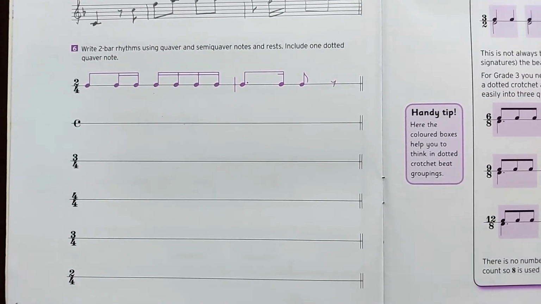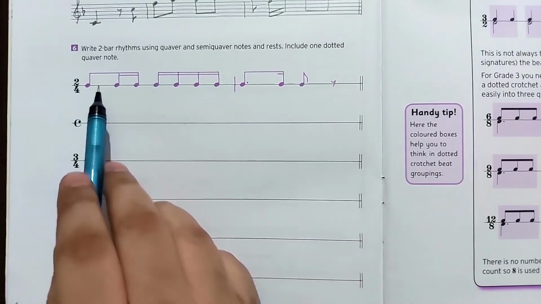In this one we have to write 2 bar rhythms using quavers and semi-quaver notes, and rests, and include 1 dotted quaver note. So now we'll write our rhythm. You can see there are a few examples in the first one.